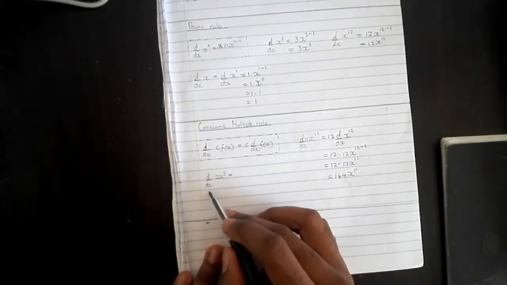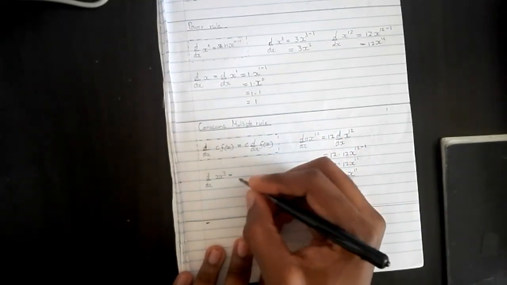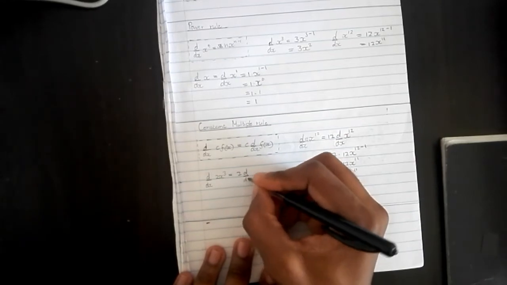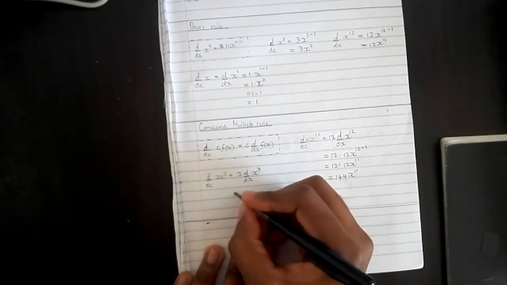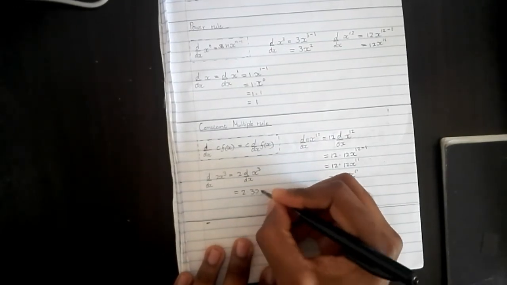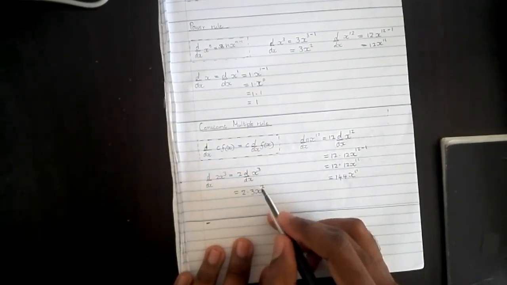The derivative of 2x cubed. Our constant here is 2. You can put that out. Get the derivative of x cubed. That multiplies together, and that will be 2 times 3x squared. And the squared comes from 3 minus 1. Remember that.